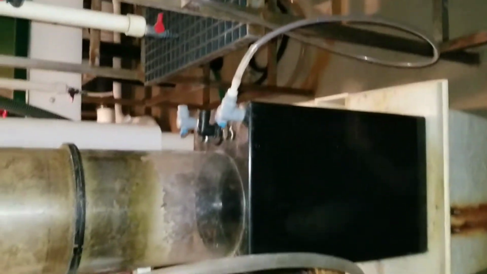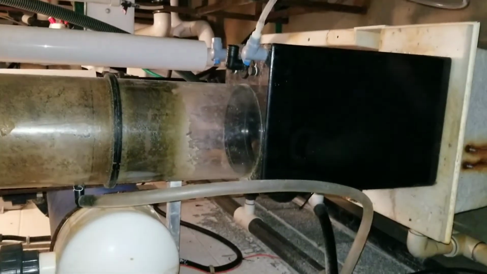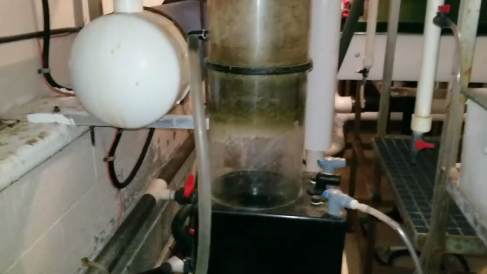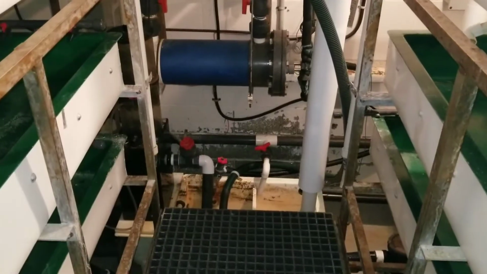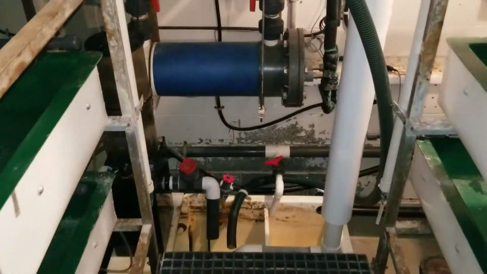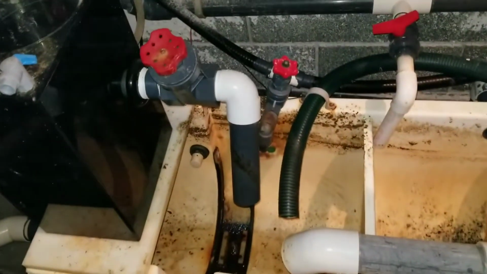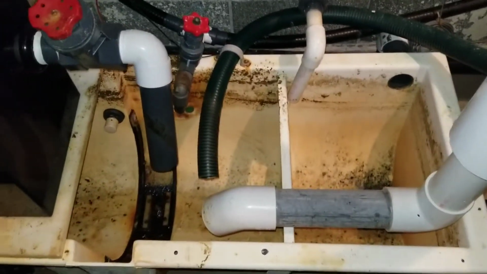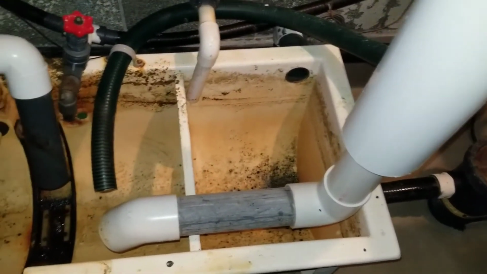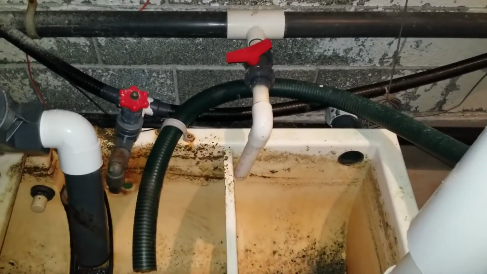We can also see that on our sump we actually have a small protein skimmer that adds an extra level of filtration. From this perspective, we can see how things are set up a little easier. So we have our protein skimmer here, which draws water from the sump. We can see various piping here for overflow of our header tanks, and also for addition of our makeup water.